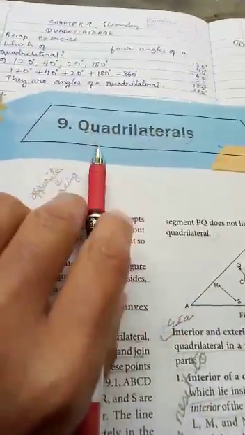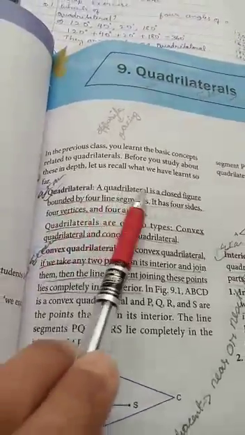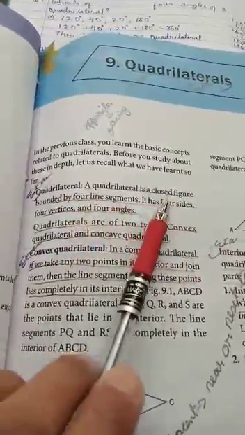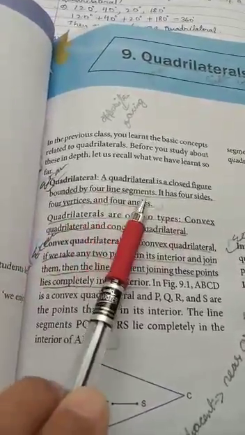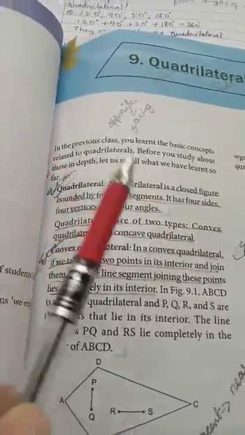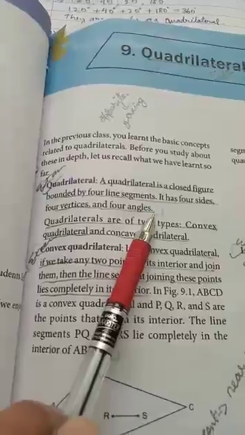So let us go now with chapter 9, which is quadrilaterals. So from here you see from your book, what is a quadrilateral? A quadrilateral is a closed figure because all the sides intersect one another. So it is a closed figure which is bounded by 4 line segments. Those line segments we call sides. It also has 4 vertices and it also has 4 angles.